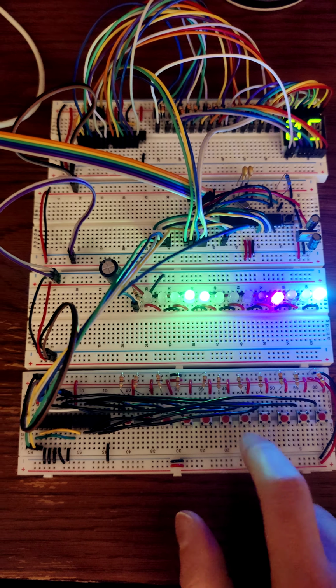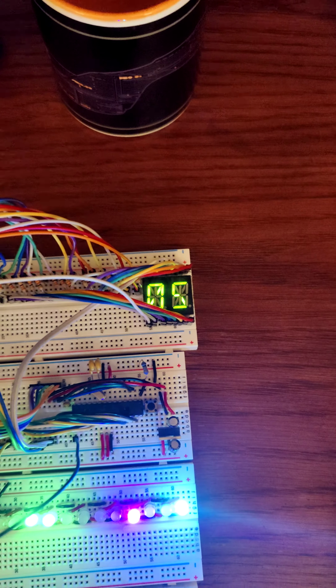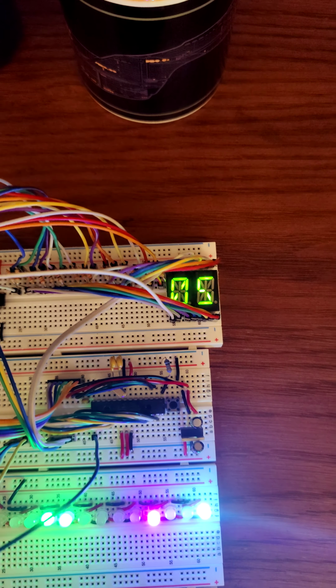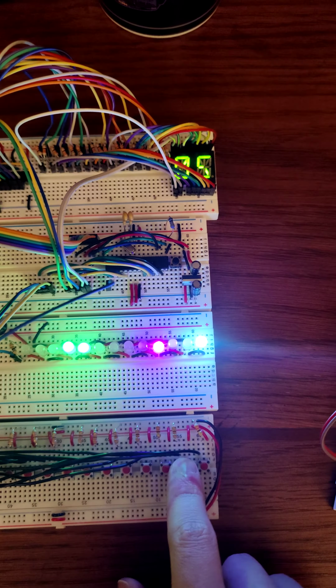The other thing currently implemented is the roll counter. Right now it's just random at the start. If I hit the land button, it'll change it to be the robber.